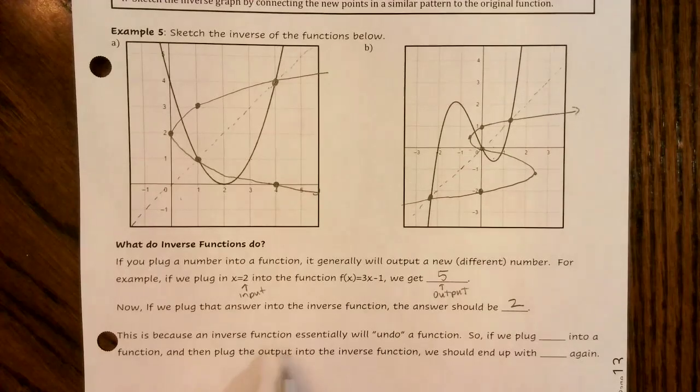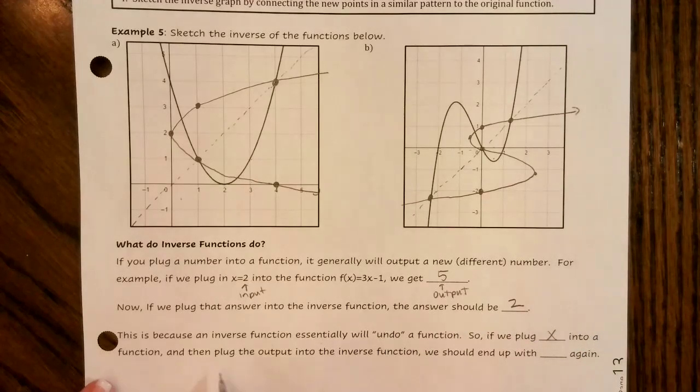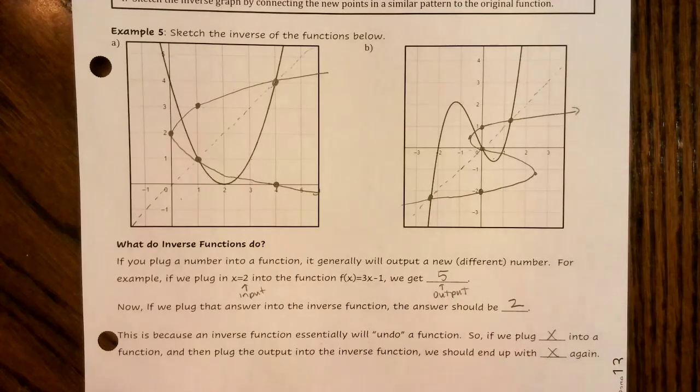This is because an inverse function essentially will undo a function. So if we plug x into a function and then plug the output into the inverse function, we should end up with x again.